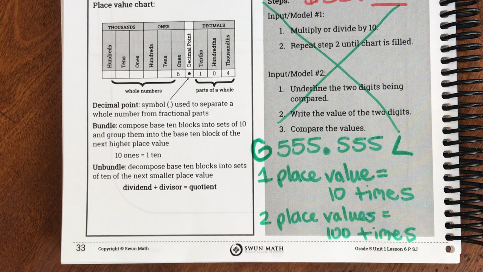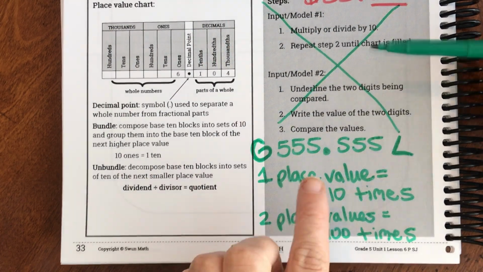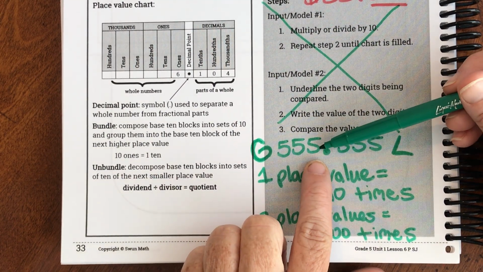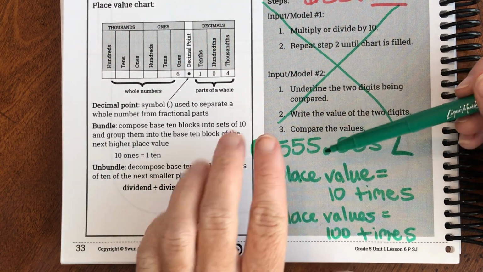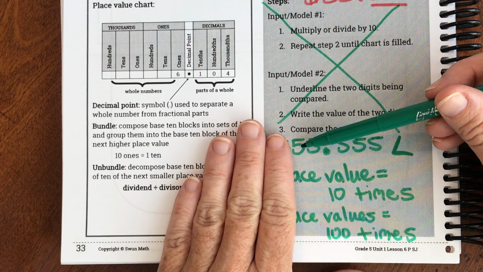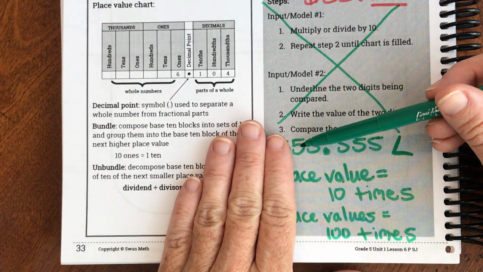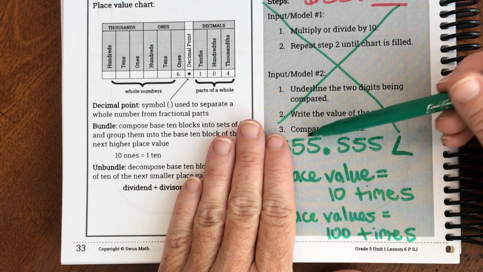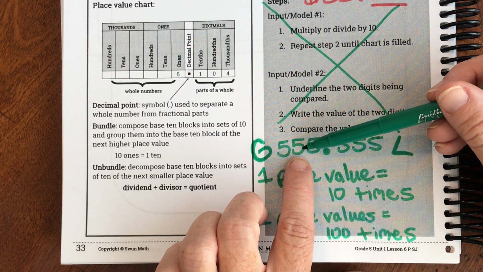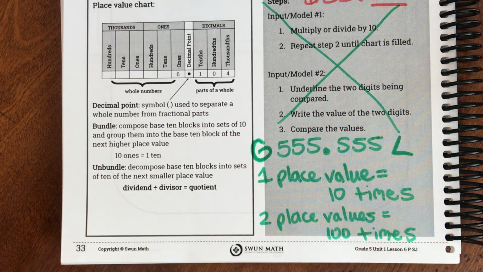Now, what does that actually mean? Well, this 5 is worth 5 ones. This 5 is worth 5 tens, which is 50. So it's 1 place value away. It's worth 10 times more. So it's one place value away, but it's not worth only one more. It's worth 10 times that, because this is worth 5 and this is worth 50. And if this is seeming confusing, it's okay.